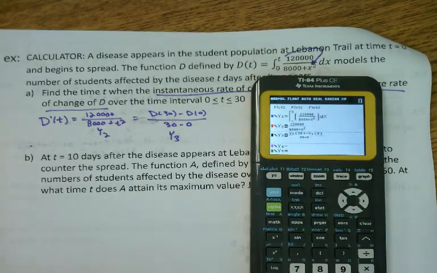Yes, random student question. Can we put y, like instead of writing y2, the equation 0, can we just put y, can we sub it in for y2? I don't understand what you just said, but try it out and you let me know. It's okay.